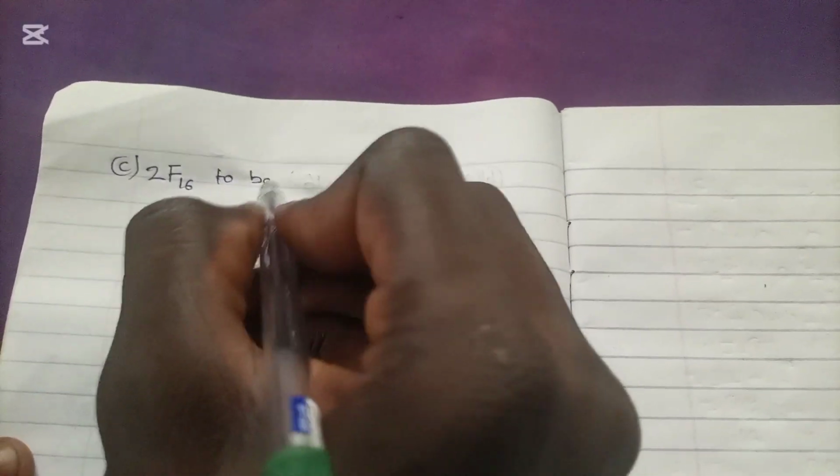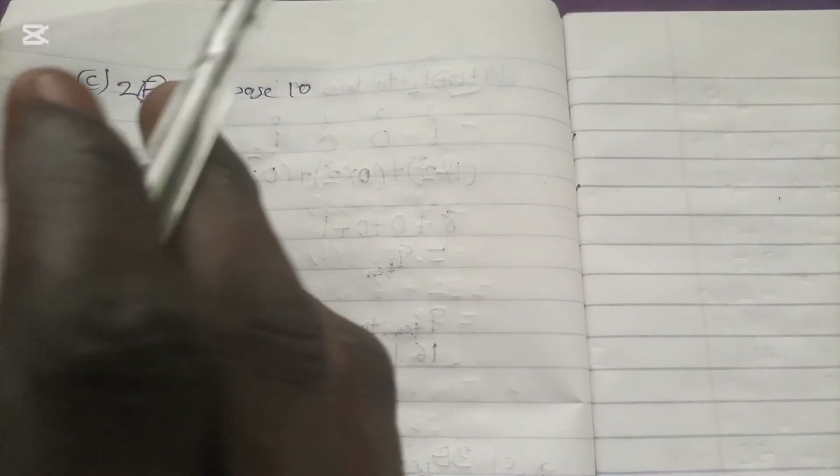Moving to the third part under this method, we are having conversion of 2F base 16 to base 10. From the ranges that I gave the other time, F is the number that follows 14, and that is 15. So F stands for 15 here. So we'll be having 2, 15 base 16.